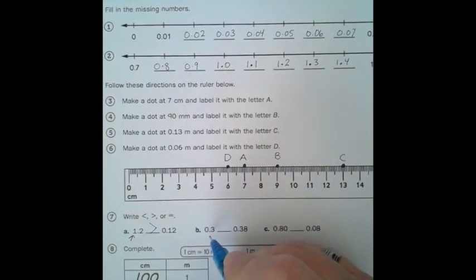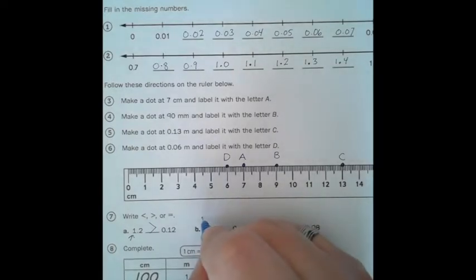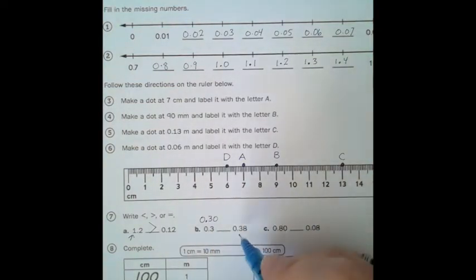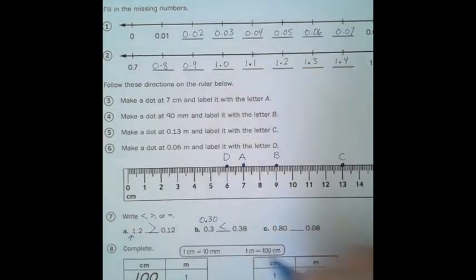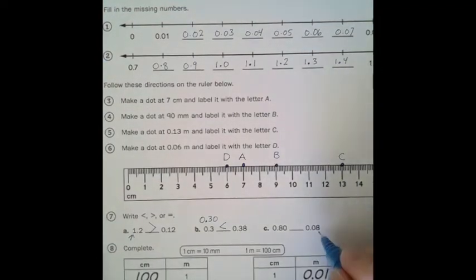So now if we're looking at 3 tenths and 38 hundredths, we would need to add a placeholder to this side to make it, instead of 3 tenths, you can say that it's 30 hundredths. So now that makes it a little easier to compare. If you're going 30 hundredths to 38 hundredths, you know that 30 hundredths would be less than 38 hundredths. And if you're looking at 80 hundredths versus 8 hundredths, you know that the 80 hundredths would be a lot larger than 8 hundredths.